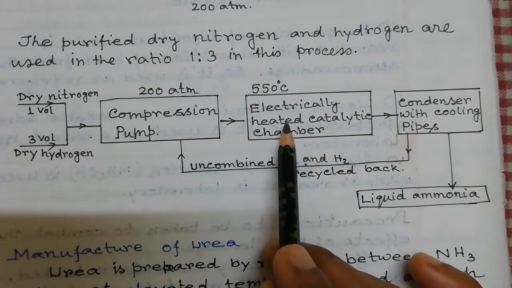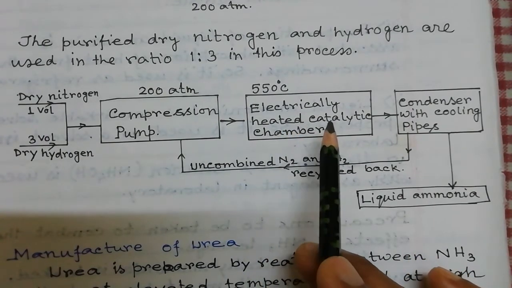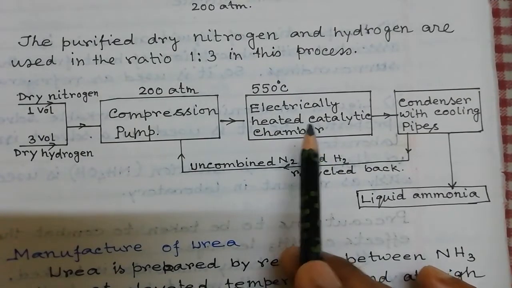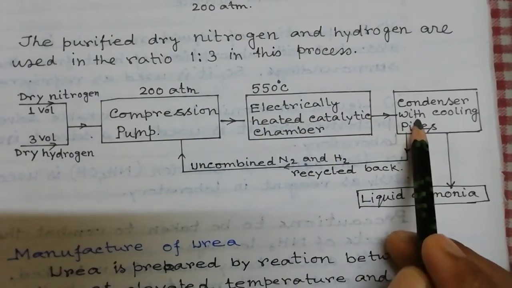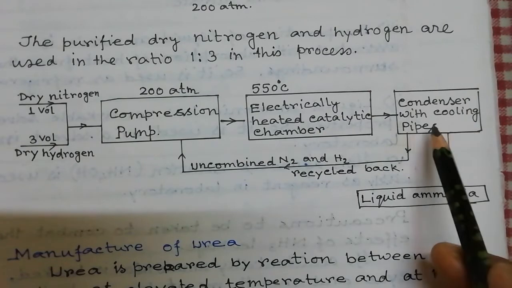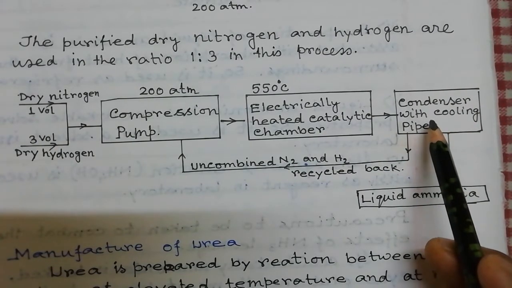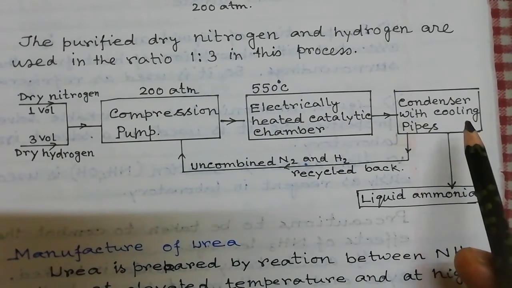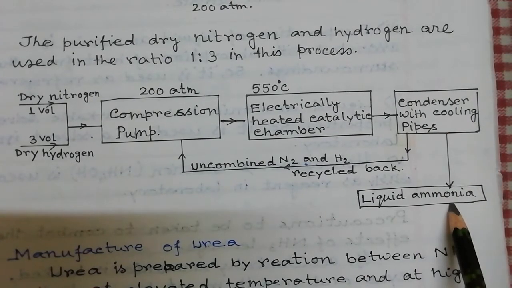Here the reaction nitrogen plus hydrogen giving ammonia takes place. After producing ammonia gas, it is transferred to another chamber known as the condenser with cooling pipes. Here the ammonia gas is cooled and converted into liquid ammonia, and from this chamber we collect liquid ammonia.